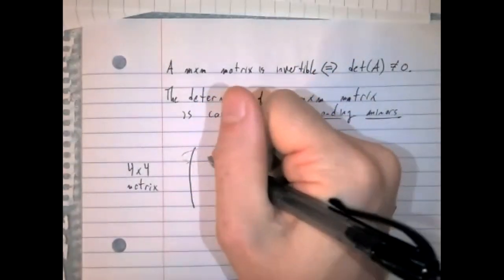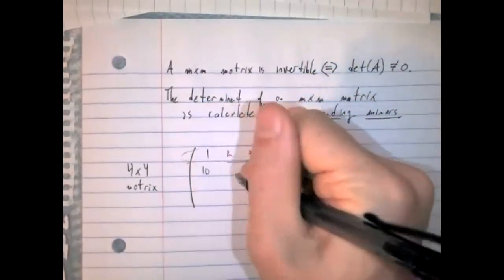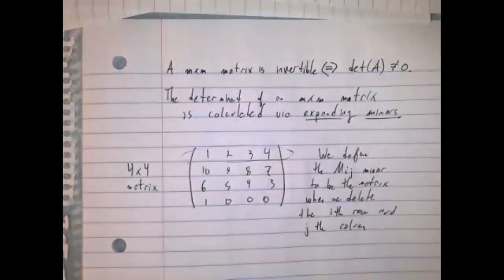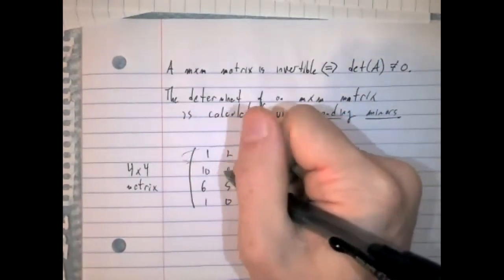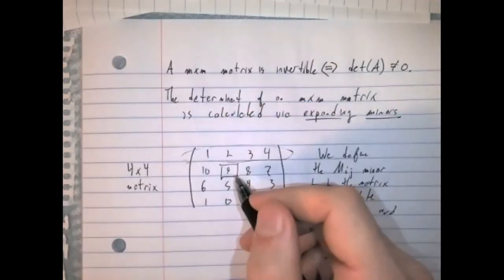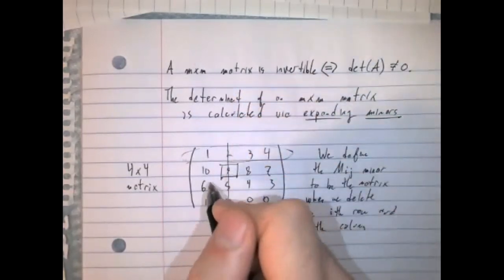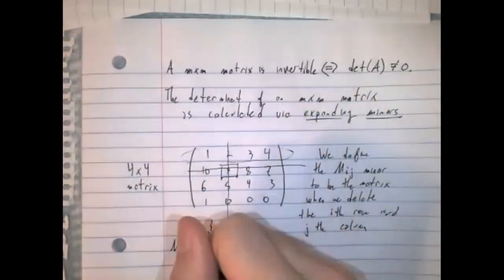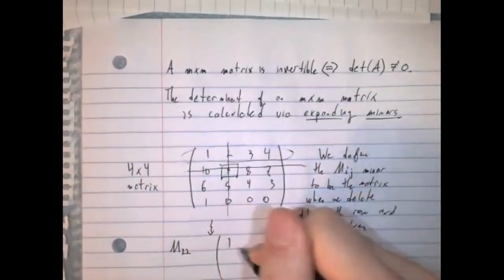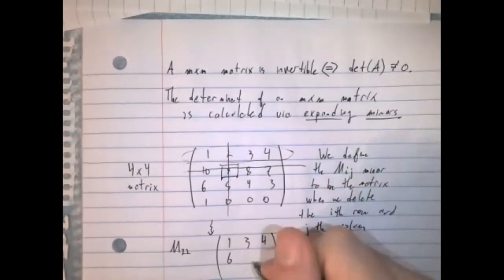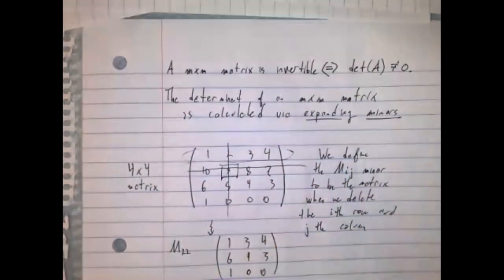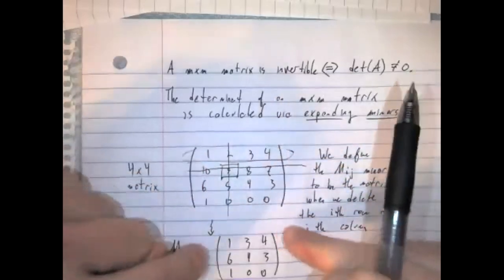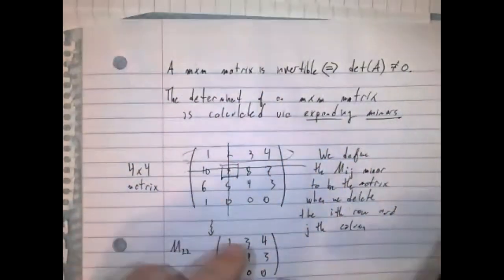So if I take the matrix with rows 1, 2, 3, 4; 10, 9, 8, 7; 6, 5, 4, 3; 1, 0, 0, 0, then the minor associated to 2, 2 means I delete this column and this row, and I'm left with a 3x3 matrix. So M 2, 2 is the 3x3 matrix given by 1, 3, 4; 6, 4, 3; 1, 0, 0. I've deleted the column and row passing through the given entry, and I get a smaller matrix by taking what remains and collapsing it.